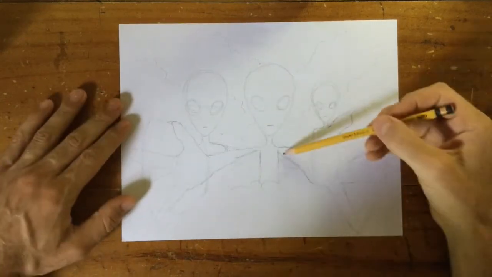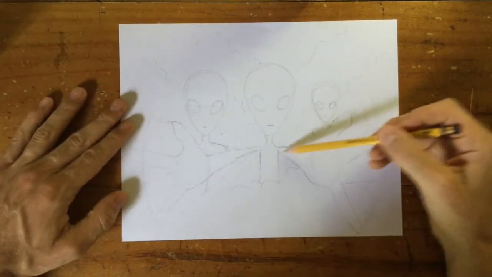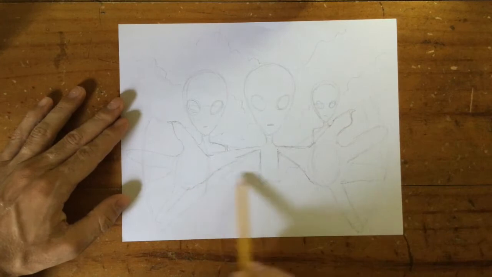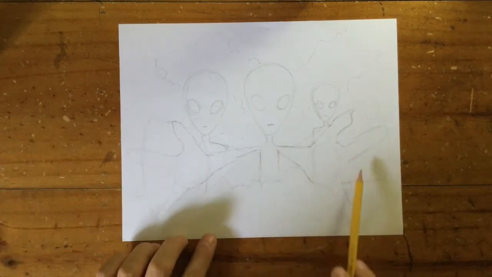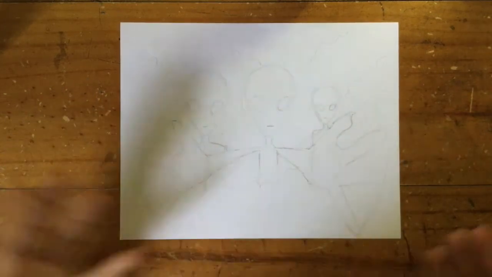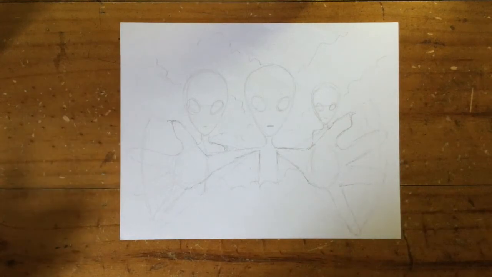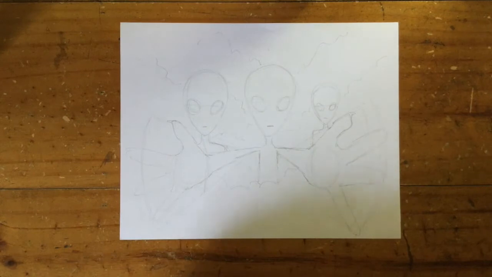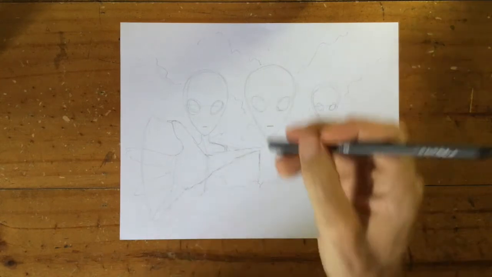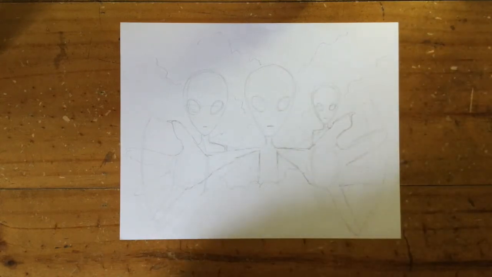So I was just making some corrections to the arm there and the body here. It's not exactly perfect, but it's good enough to create that illusion of depth. Alright, so I'm going to carry on with the picture now. We're going to use the marker to outline what we've done, and then also to add some texture.